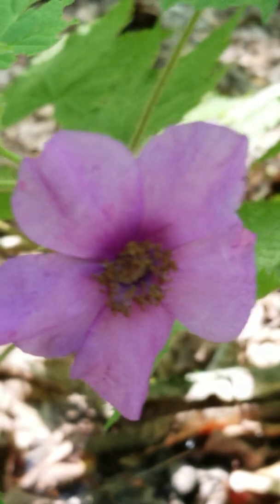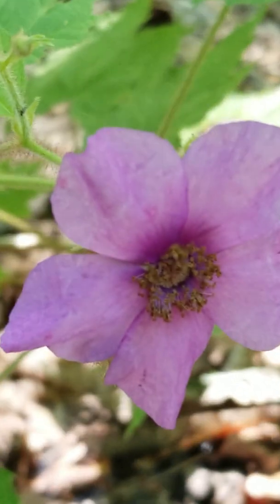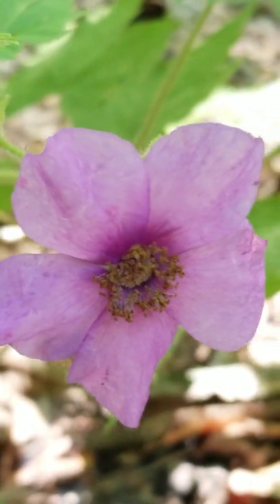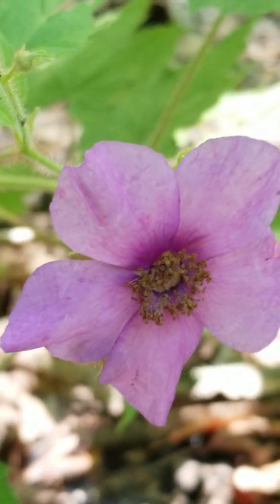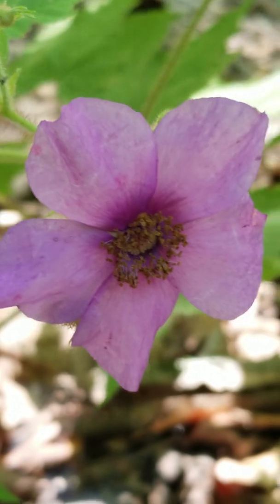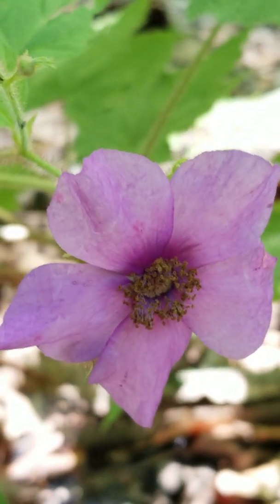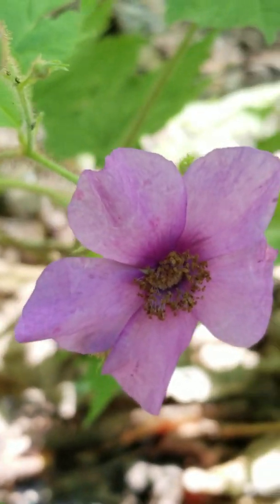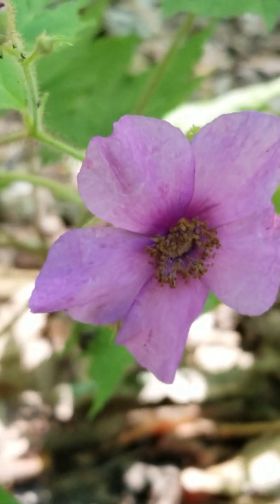And you want to look at the reproductive parts in the flower. So the centers of the flowers generally have the reproductive parts, pistils and stamens. And so you want to see the quantity and the color there. And all of that will help you. The time of the year it's blooming will also give you a clue as to what it is.